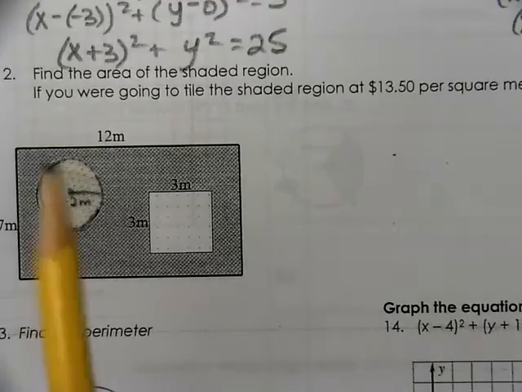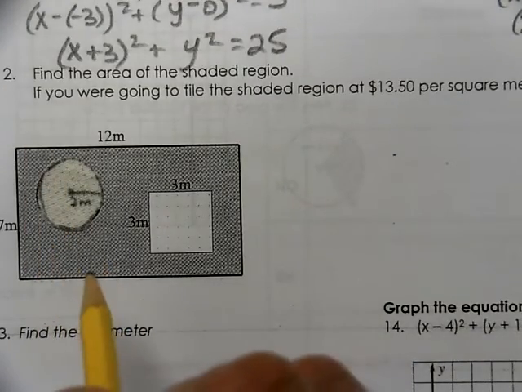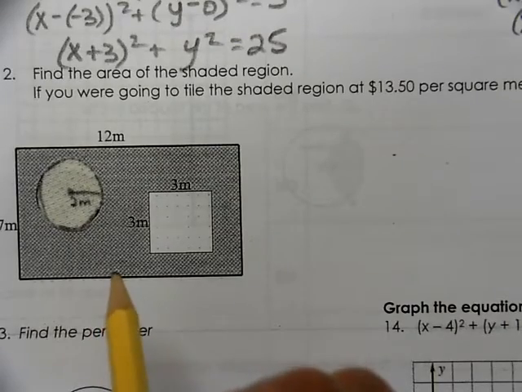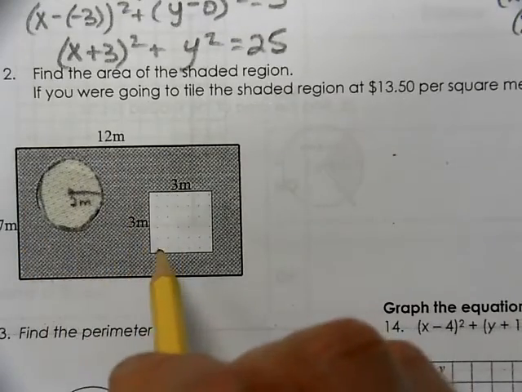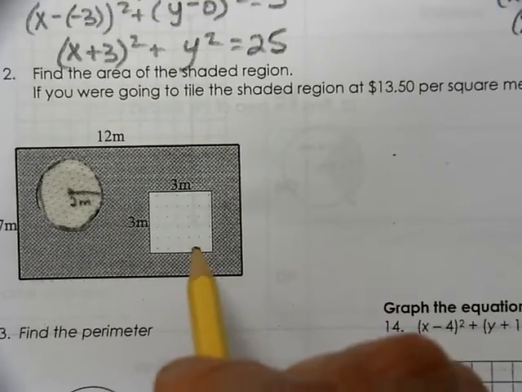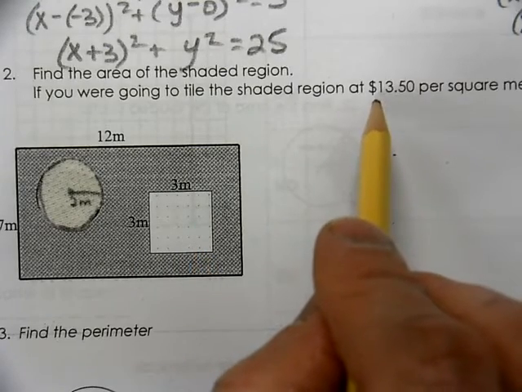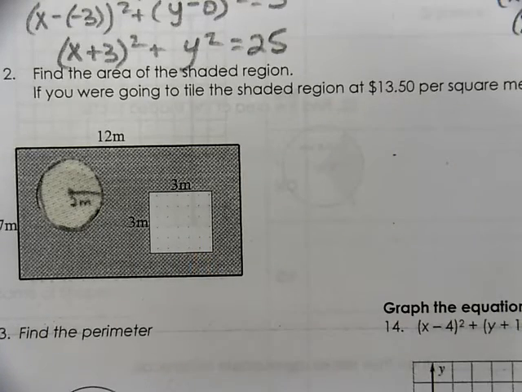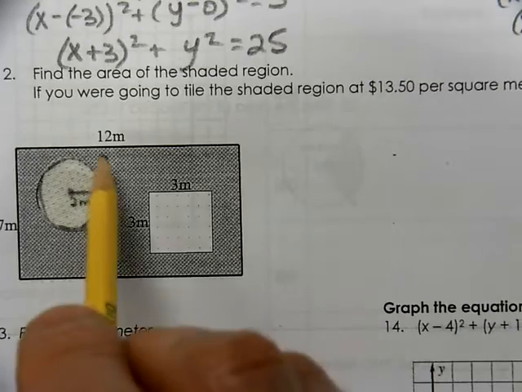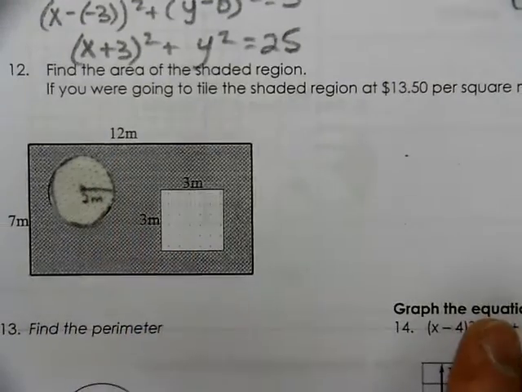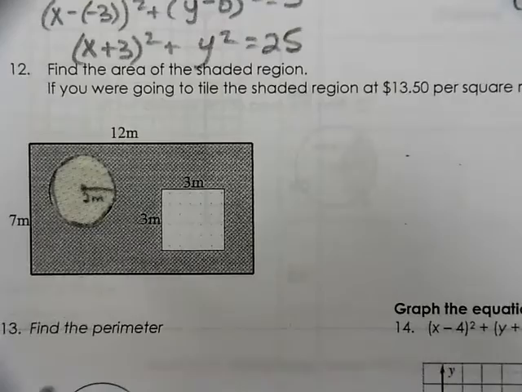Here, we need to find the area of the shaded region. Then we have to figure out the cost of the tiles at 13.5 per square meter. So we have a circle and we have a square.